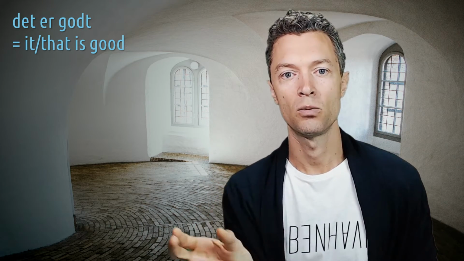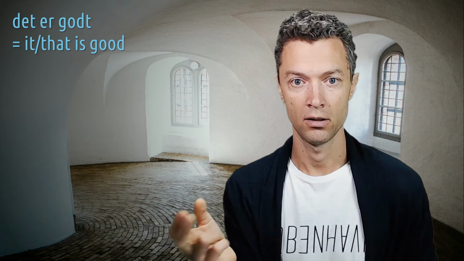And we also contract in the sentence. So if you have the words det er, right? D-E-T, it's pronounced det always. Det er, det er godt. The det and the er are kind of going to be contracted often into one word. Det er godt, right? That's one thing that happens often in certain cases.